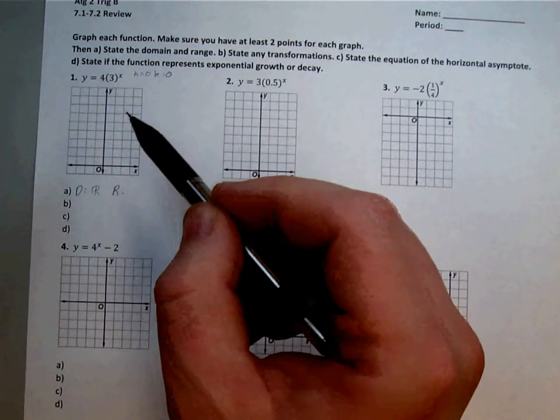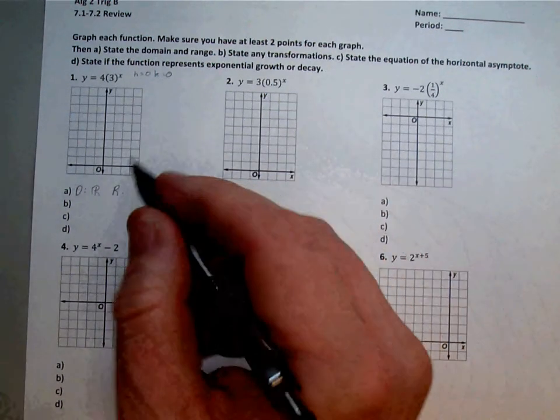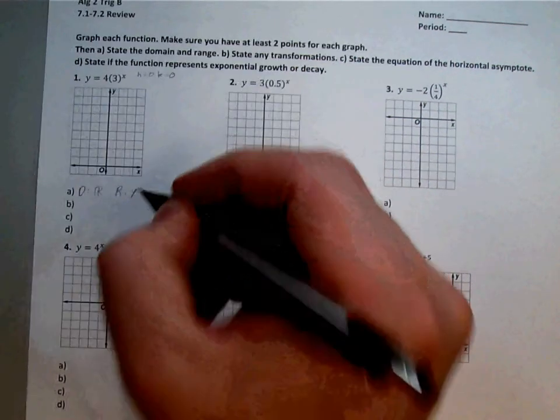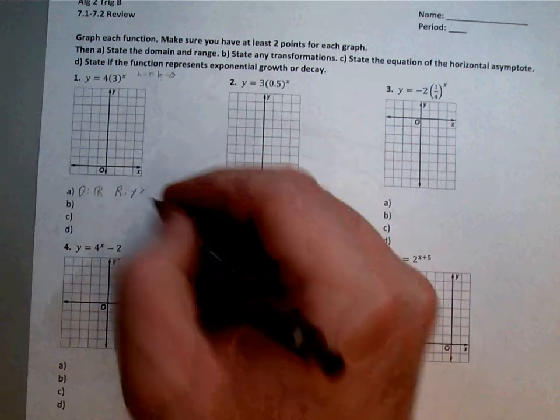since a is positive, it's opening upward. It's above the horizontal asymptote. So we would say that y is greater than, not equal to, y is greater than whatever your k is, which is 0.